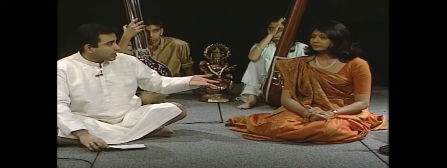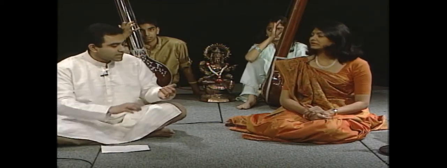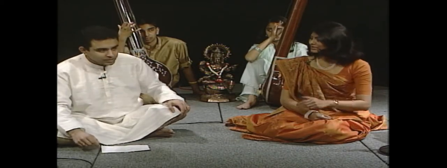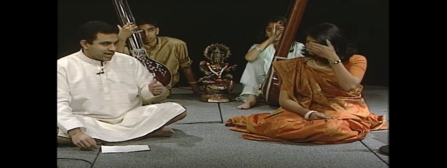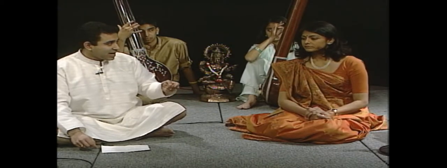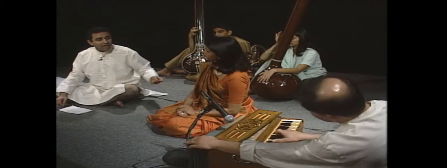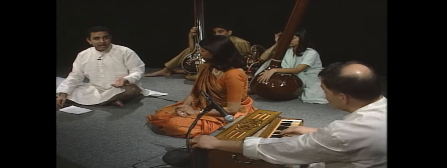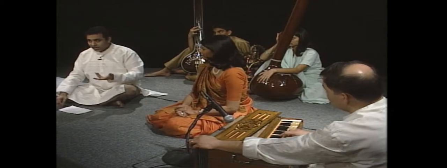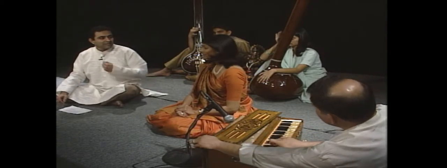I see. So an example of a pentatonic rag in the That Bhairav is a rag called Vibhas. Vibhas skips the ma and the ni. So it's 5 notes going up and 5 coming down. It goes like this: Sa re ga pa dha sa, sa dha pa ga re sa. Wow, kya baat.